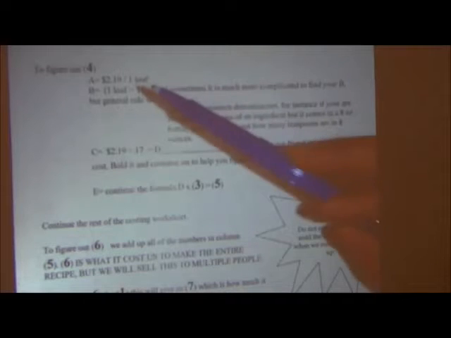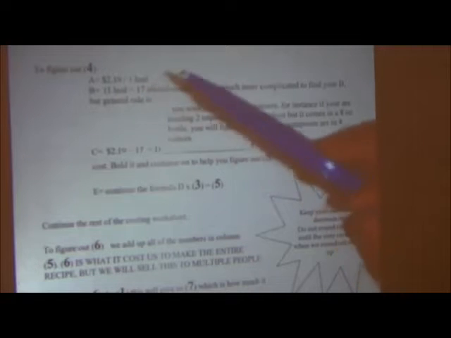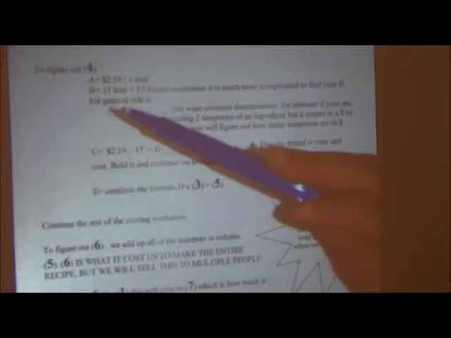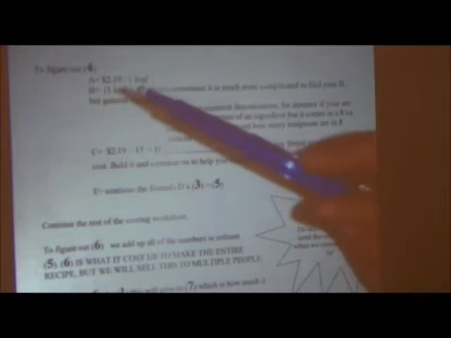Now we're looking at the loaf of bread. I found out that it costs me $2.19 for 1 loaf of bread. Now what I did in my B, I took my information and I found that there are 17 slices of bread in a bag. Sometimes it's more, sometimes it's less, but I'm going to go with this because this is my general rule.